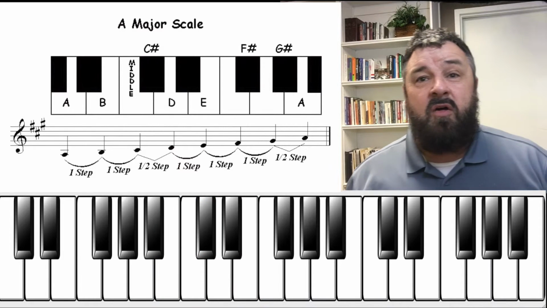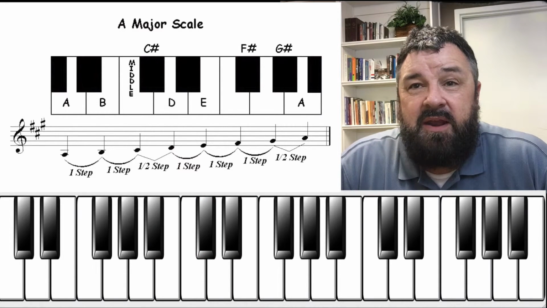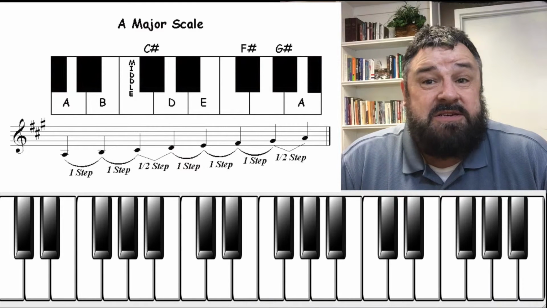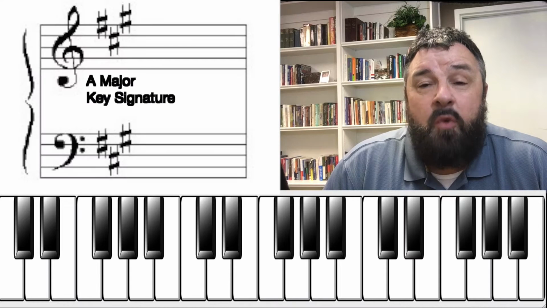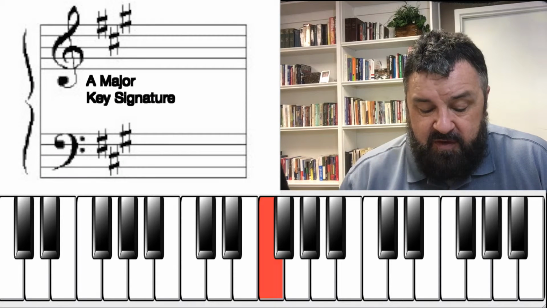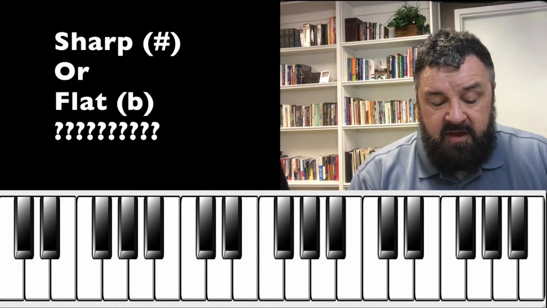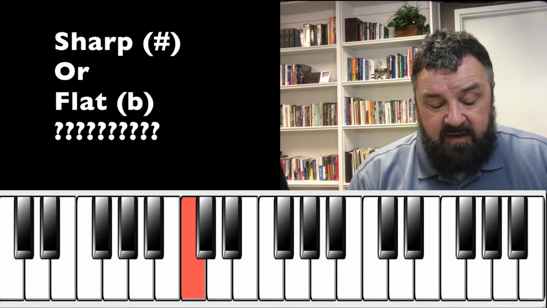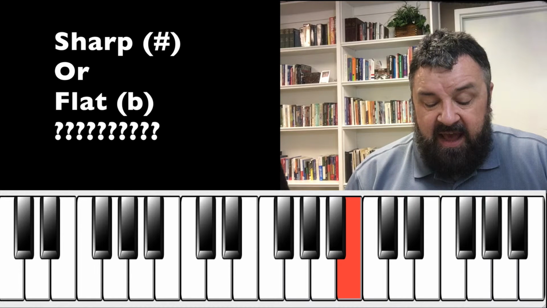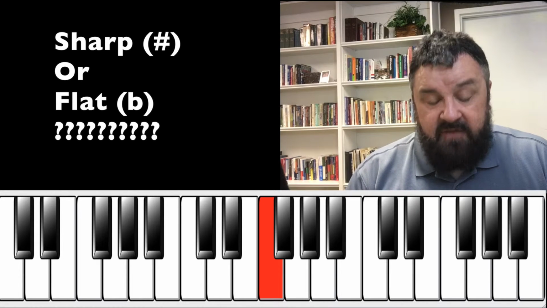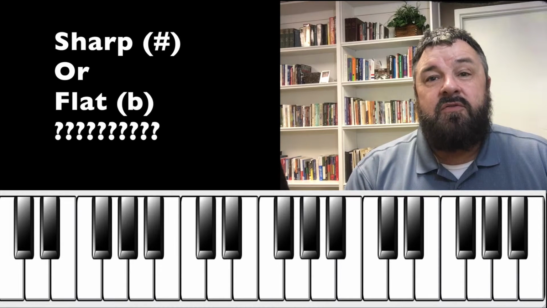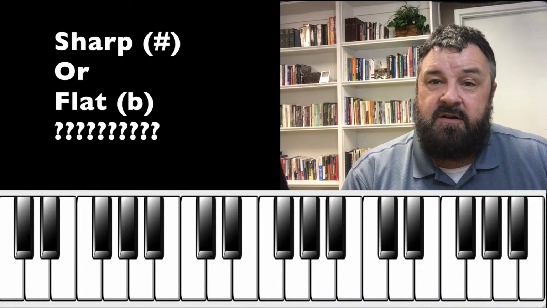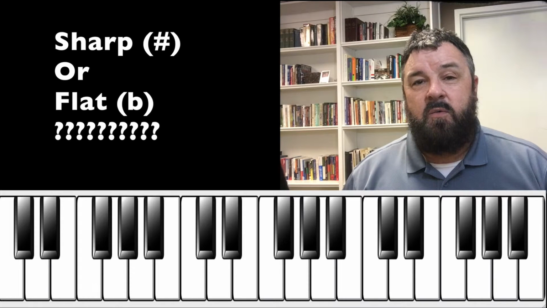So you have to use all the letter names once. You can't repeat any. And does that make sense? I hope so. It's interesting to note that on the white keys, with the exception of F, all the other keys use sharps. C has no sharps or flats, but D, E, G, A, and B all use sharps. F, you use a flat. And then all of the black keys use flats or sharps, again, depending on what the key signature is.